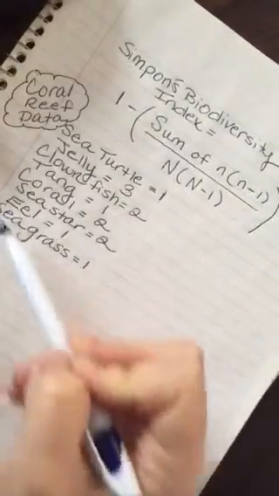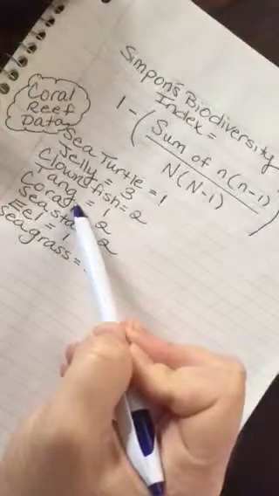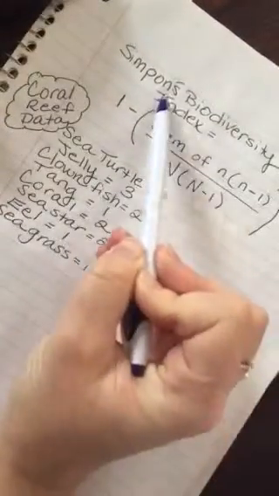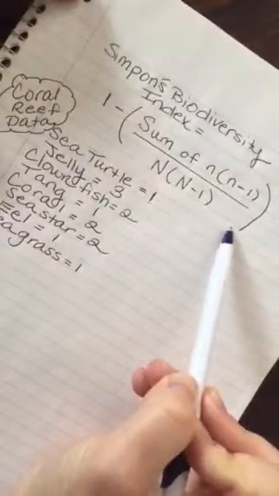So generally you want a lot more data than this, but this is just an example. So I've got my data ready to go to calculate my Simpson's Biodiversity Index. And we've got our equation.